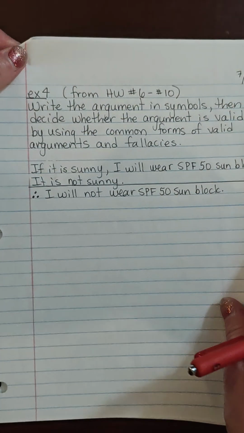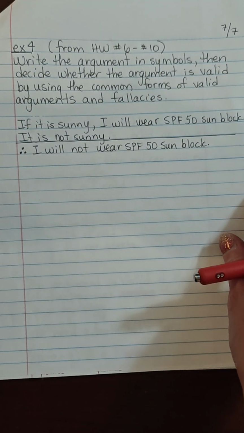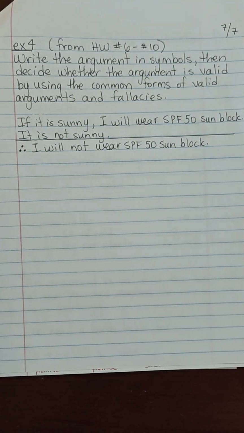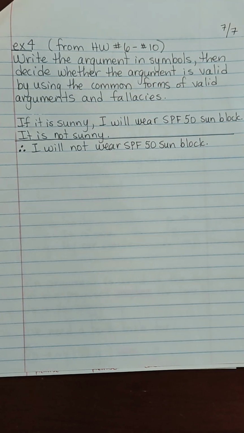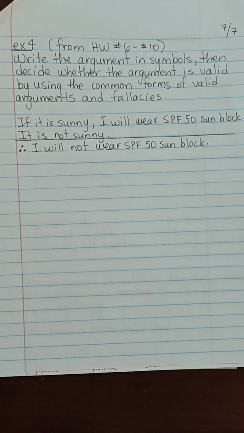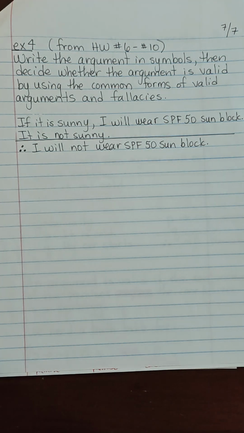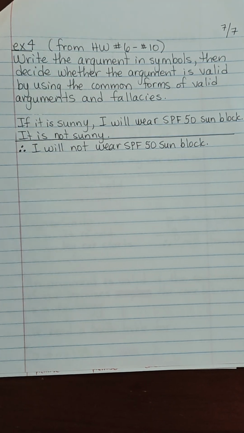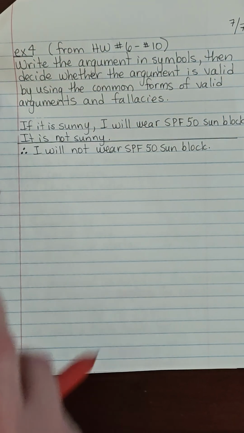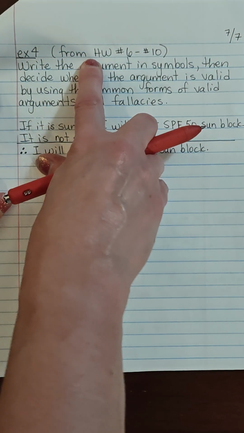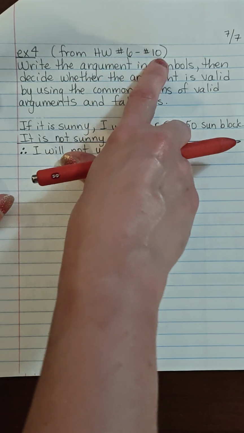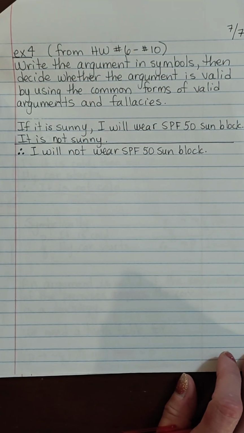So with these, the nice thing about them is that it's going to tell you, in the homework, write the argument symbols, then decide whether it's valid using the common forms of valid arguments and fallacies. That means you're going to determine its validity, is it valid or invalid, from using those forms, not from a truth table. Okay, so let's write this in symbols. This is an example from the homework, and it's like homework numbers 6 through 10. So that's what these are going to look like.